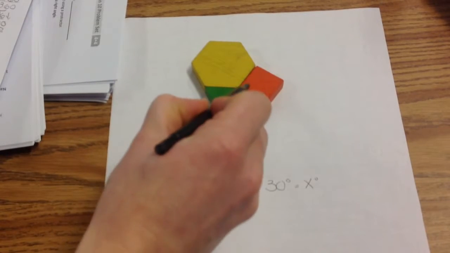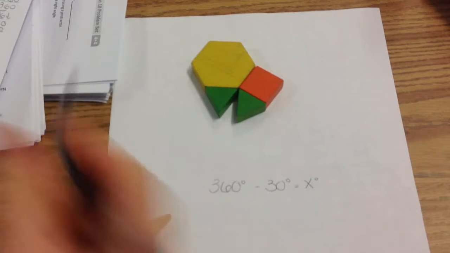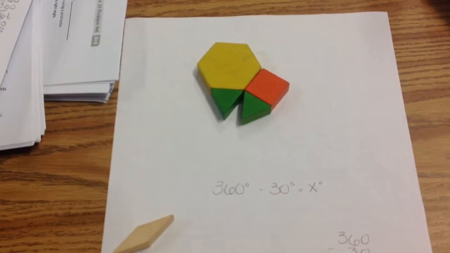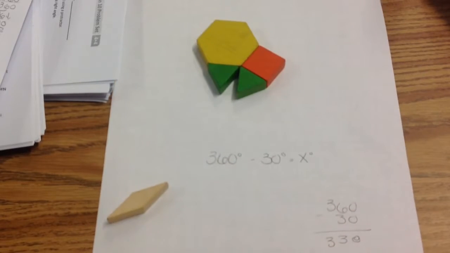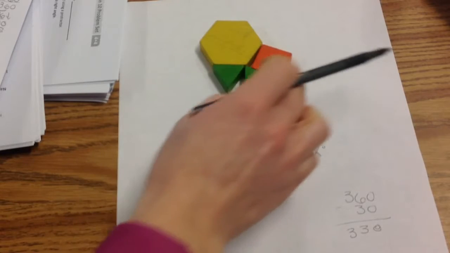That's going to tell me what this whole angle is. So if I do 360 minus 30, I get 330 degrees. So this angle right here is 330.